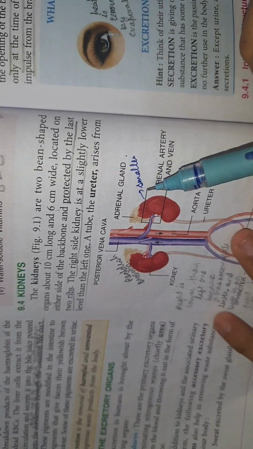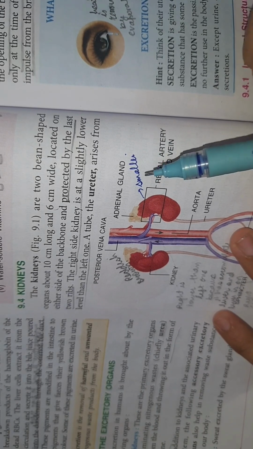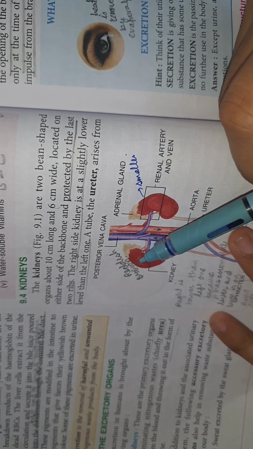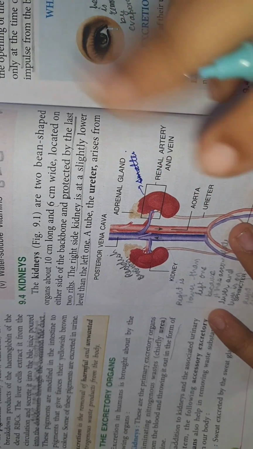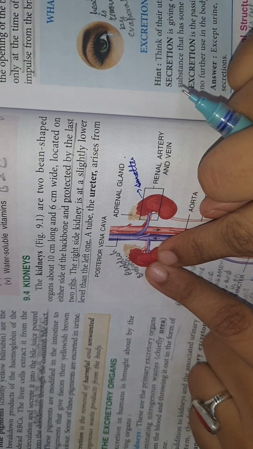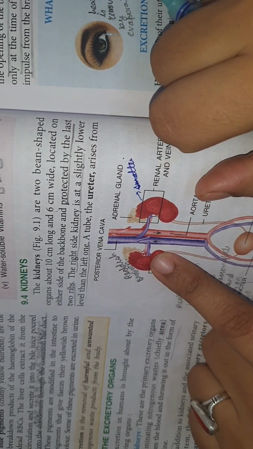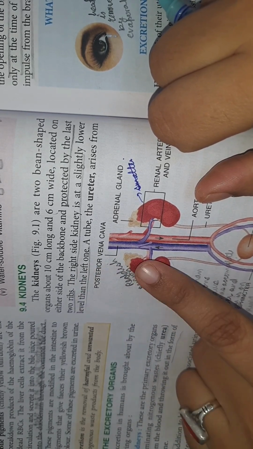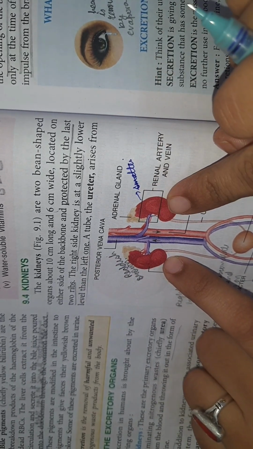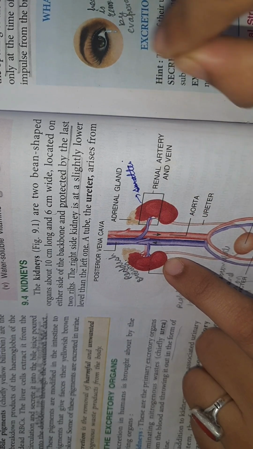Okay, here smaller is written, but it should be this kidney, the right one is slightly lower and smaller, right? It is smaller. Why? Because again I told you, it has to accommodate the liver above it, so the size is smaller, and this is slightly lower than the right, not the right, the left kidney.